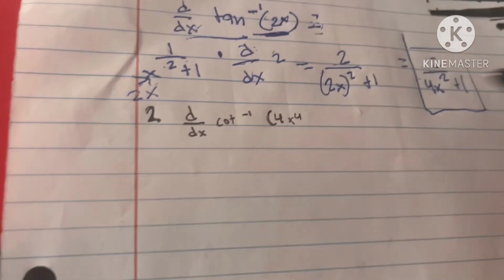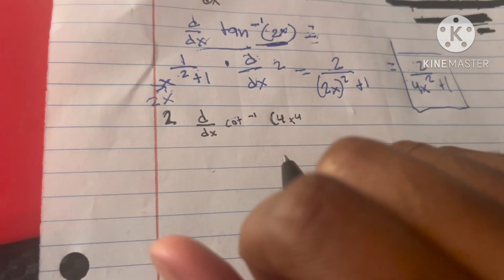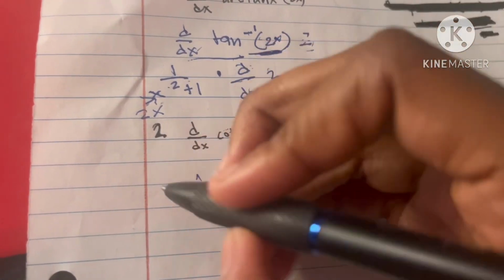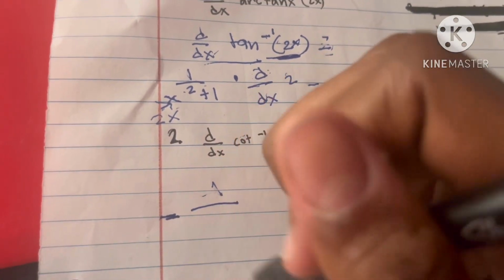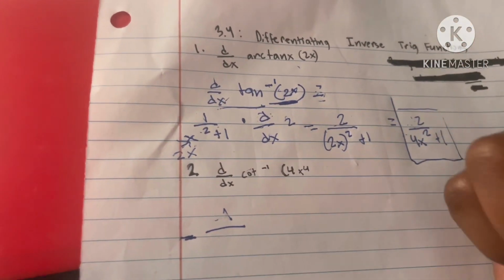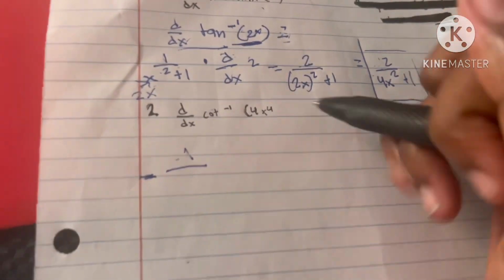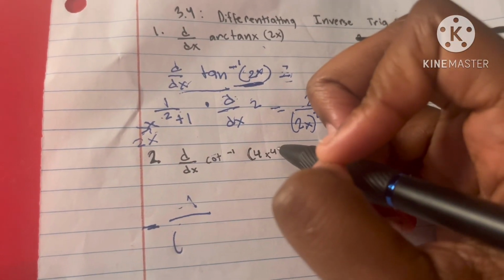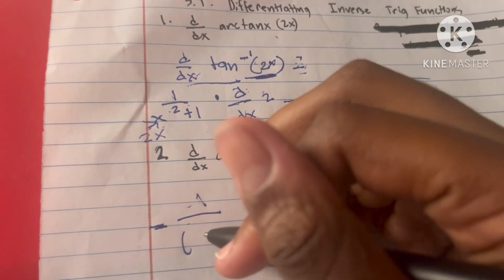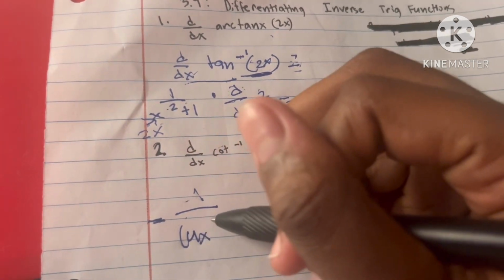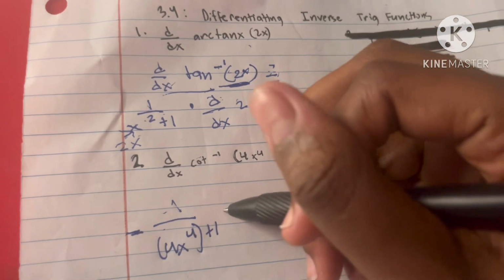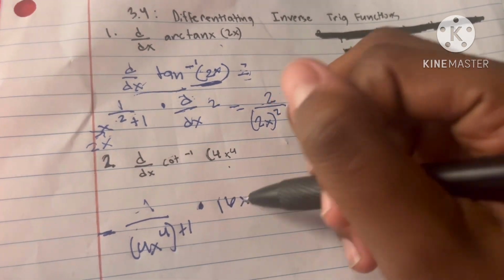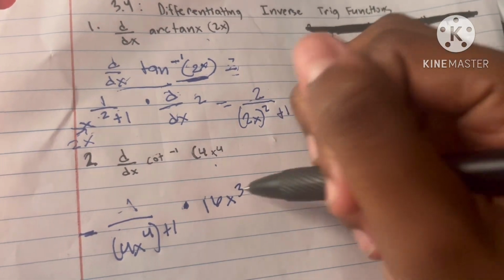But yeah, that is your correct answer. And for number 2, it's the same thing, and we're just gonna be getting the inverse trig derivative formulas. So it'll be negative 1 over, since this is tan and this is cotangent, cotangent will be the negative 1. I gotta remember that. And it would just be, what is it in? Oh, this is 4x to the power of 4. So 4x to the power of 4 plus 1. And just get the derivative of that, which is what's inside. So it'll just be 16x to the power of 3.